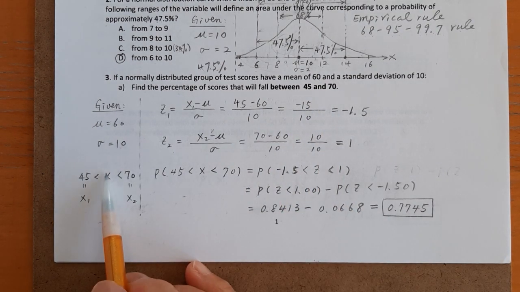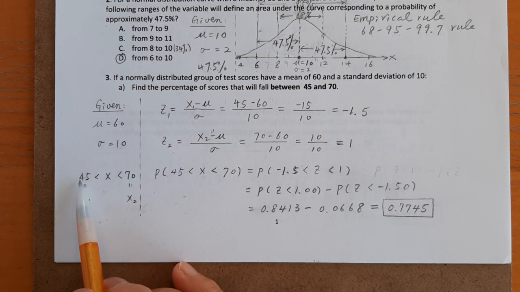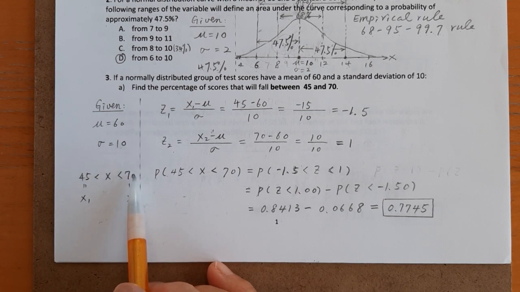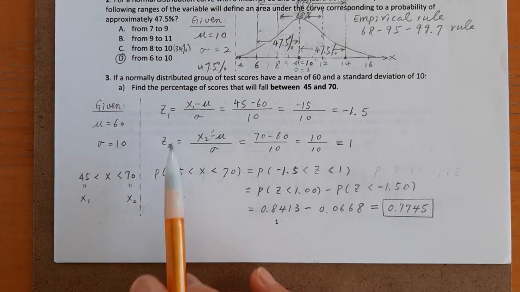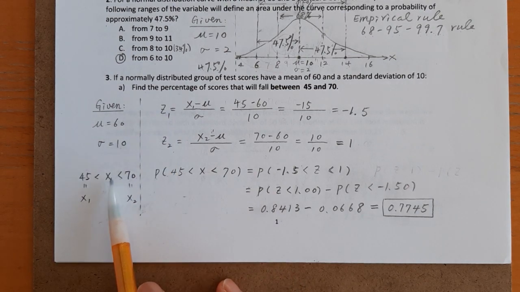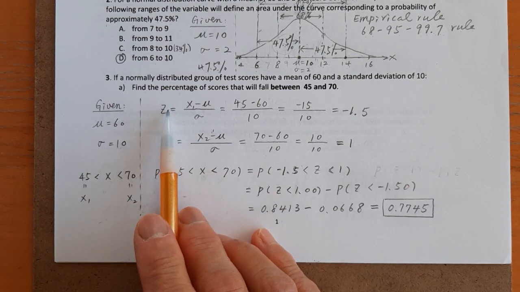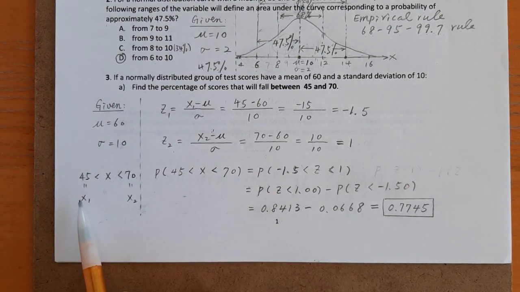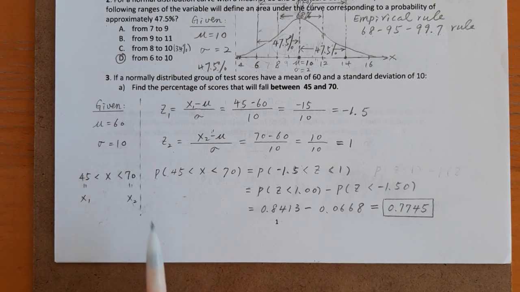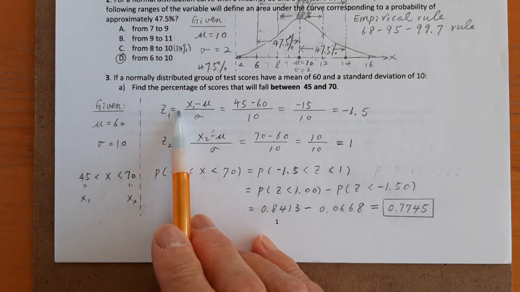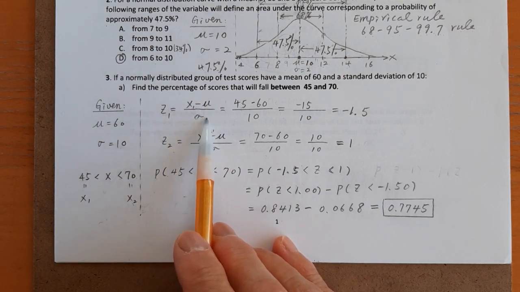So we are looking for x greater than 45 and less than 70. So first of all, convert x to z-score. x1 is 45, x2 is 70. So z1 equals x1 minus mean over standard deviation.